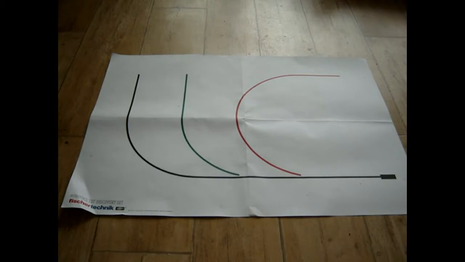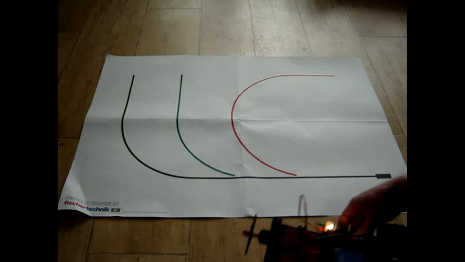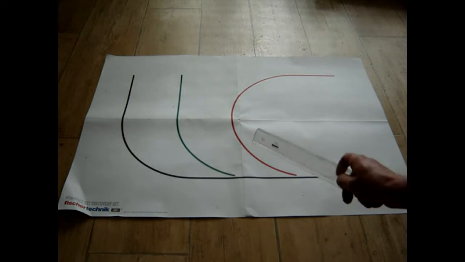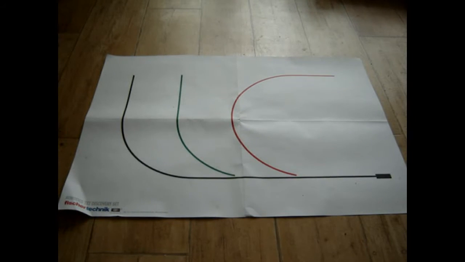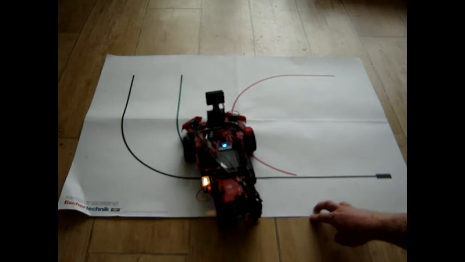Then it has some time to think, or distance to think. And let's see what happens now. It should get at least 3 opportunities to detect red, which is here, here and here. So let's see what happens. And it goes off the map.